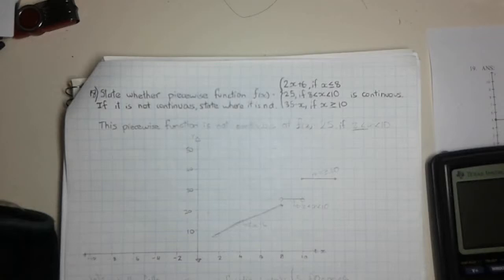Number 18 says, state whether the piecewise function f(x) = 2x + 6 if x is less than or equal to 8, f(x) = 25 if 8 is less than x and x is less than 10, and f(x) = 35 - x if x is greater than or equal to 10 is continuous. If it is not continuous, state where it is not.